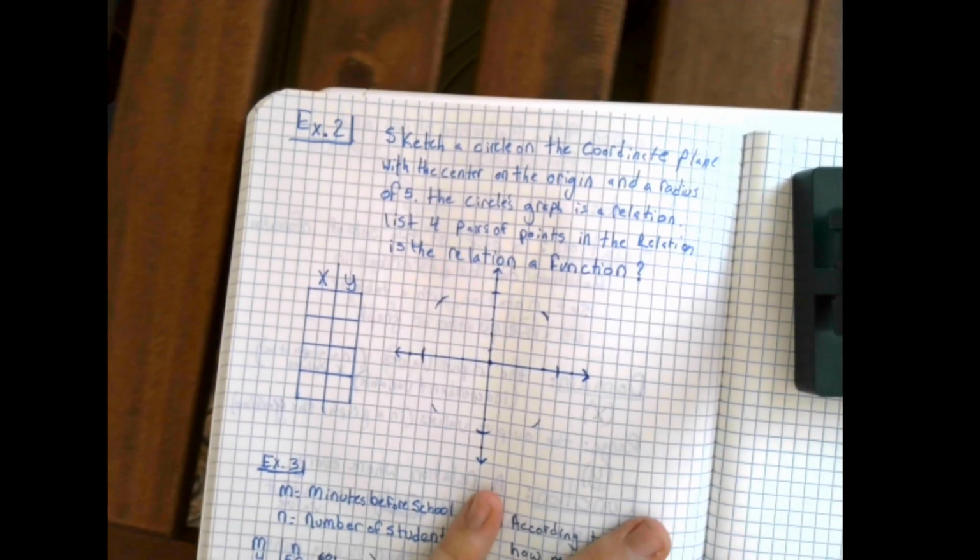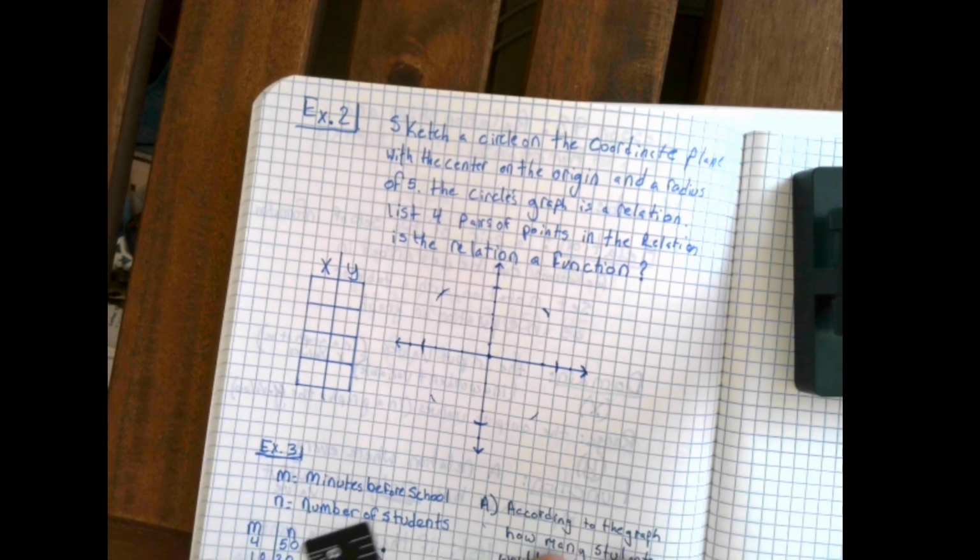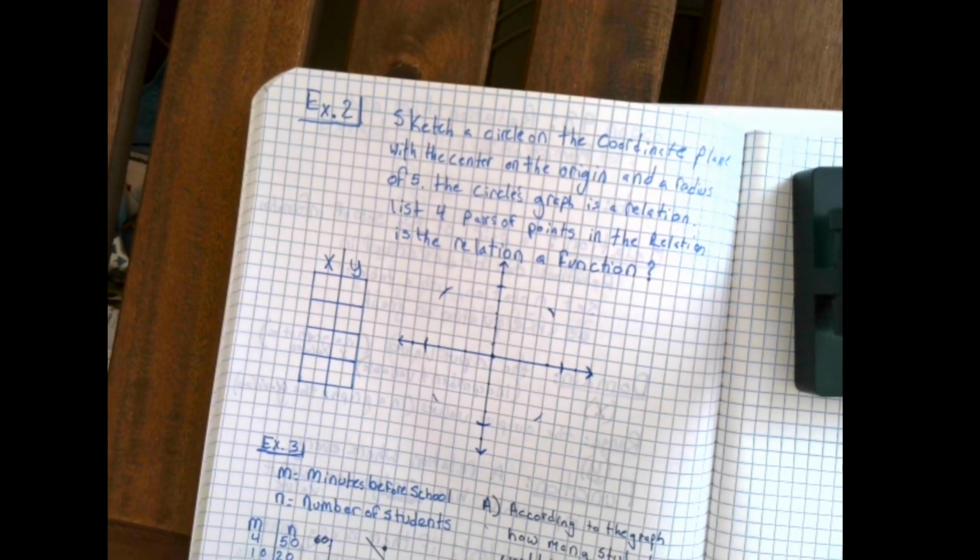Example 2 tells you to sketch a circle on a coordinate plane with the center on the origin and a radius of 5.